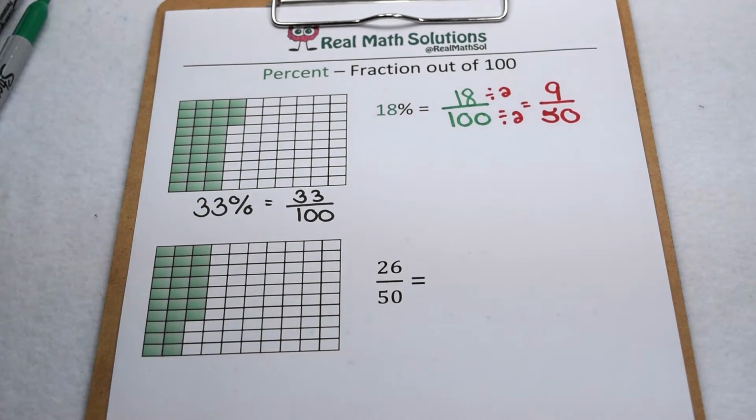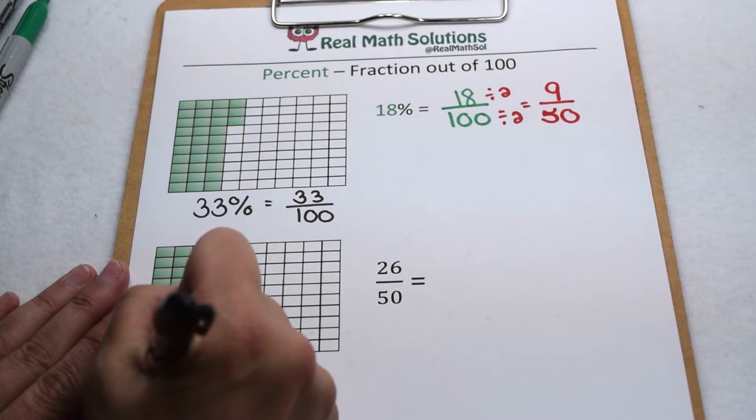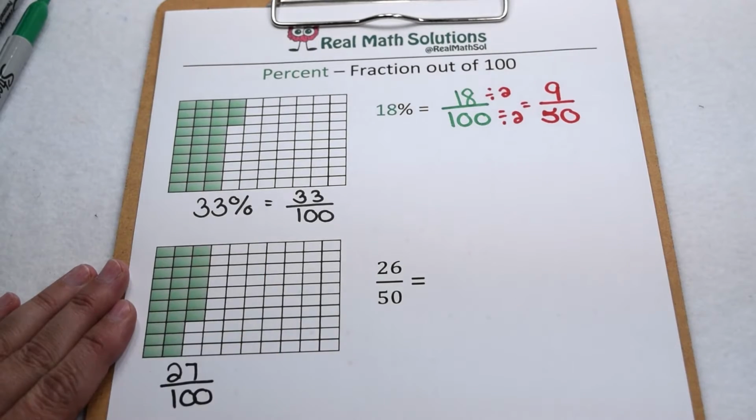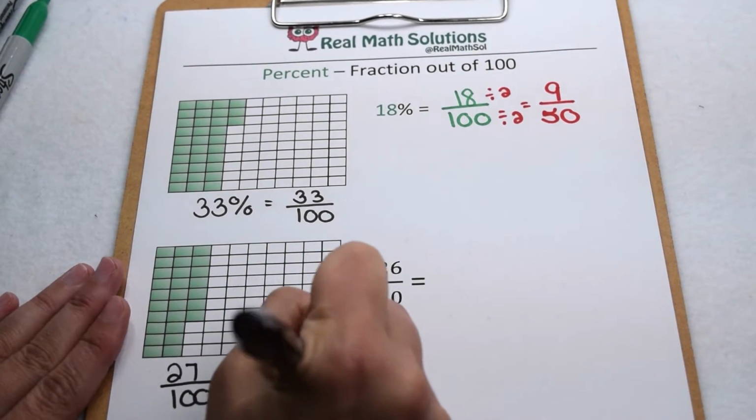We can use the same strategies when going the other way. If we start with our hundredths grid here, we can see in fraction form we have 27 out of 100 pieces shaded. So that would be equivalent to the percent 27%.